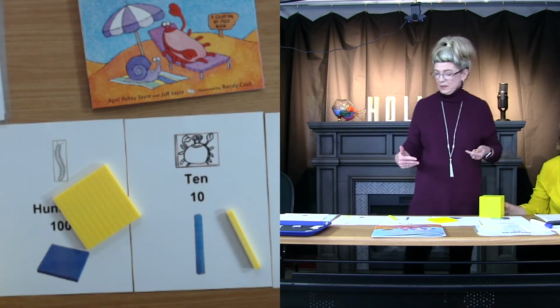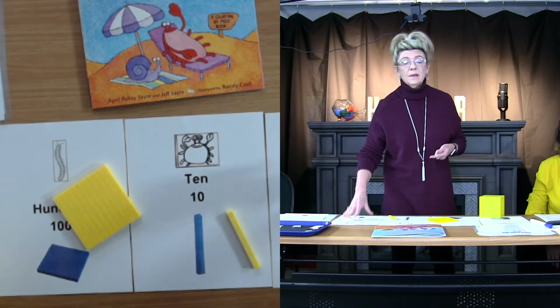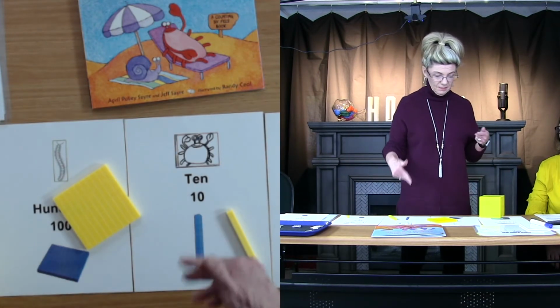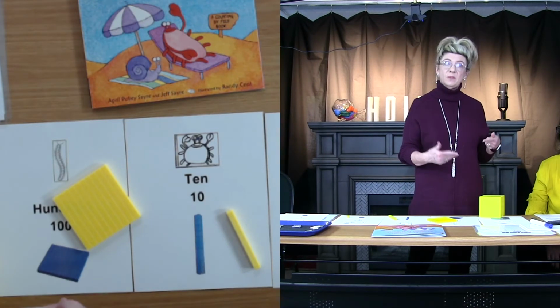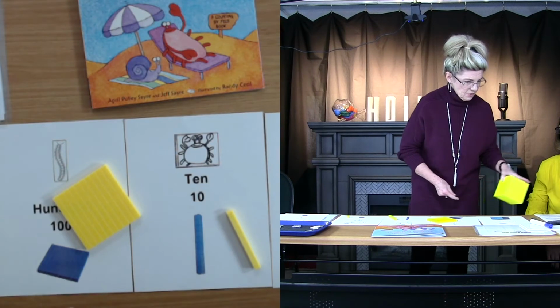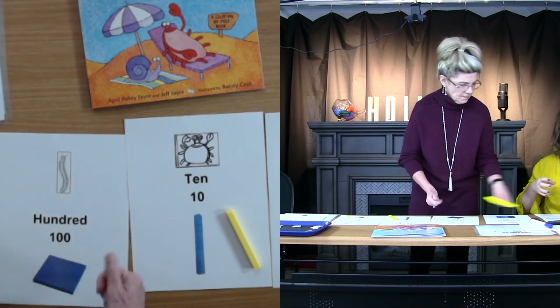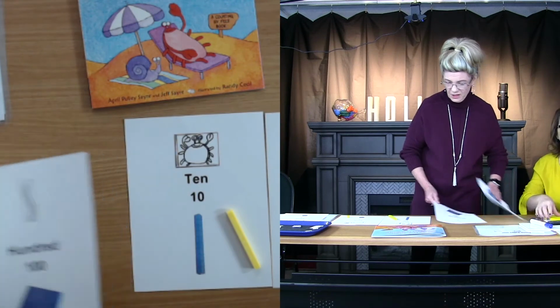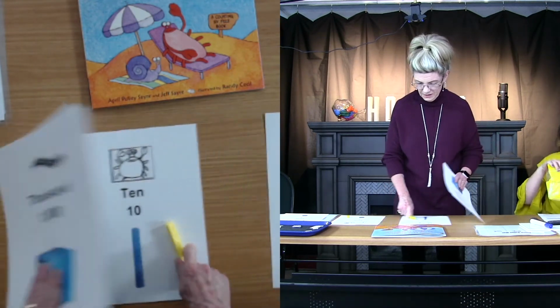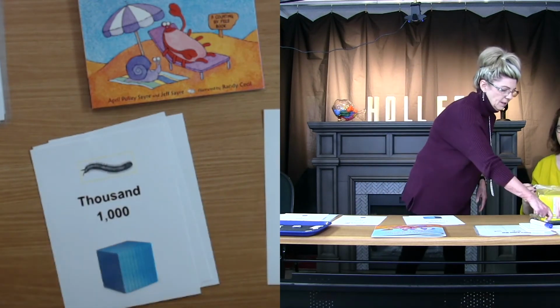Obviously you would not do this all at once. You would start with just 1s and have them build numbers with just 1s. And then move to 10s and move to hundreds and move to thousands. So we're going to do a few of those with you here and demonstrate how you would want to do that. So I'm going to move these out of the way for now. And we're going to build with just the symbols, just these little characters that we have, because the kids will enjoy this. They'll enjoy linking it all together.